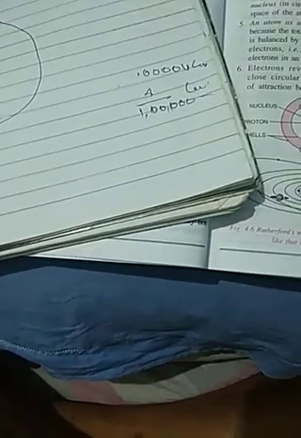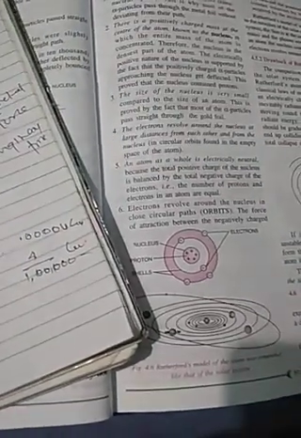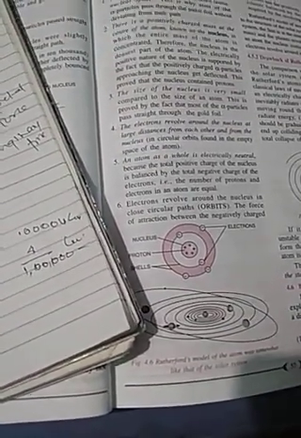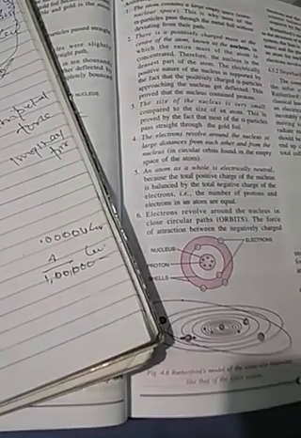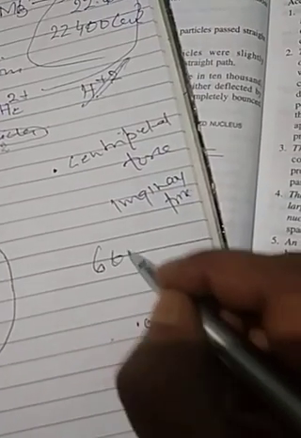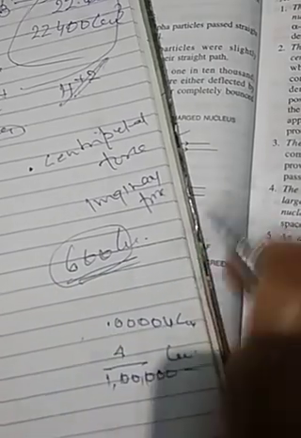If it is 250, the number of leaves will be just half, because here we count page number 57, and here 58. The actual number of leaves will be just half. If it has 300 pages counted on both sides, it is divided into 150 leaves. Now 150 leaves in 1 centimeter, so if we take 4 centimeters, how many leaves will there be? Hardly 600 leaves, not more than that.